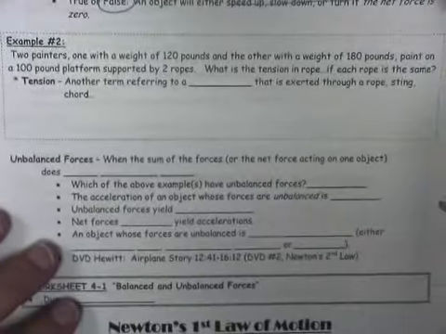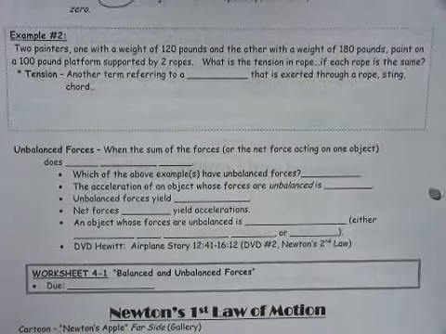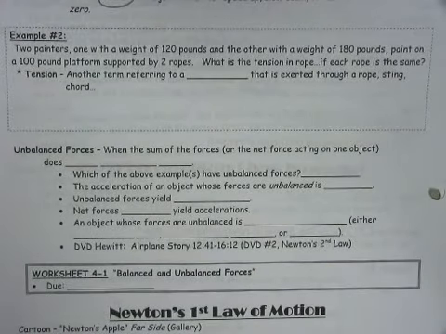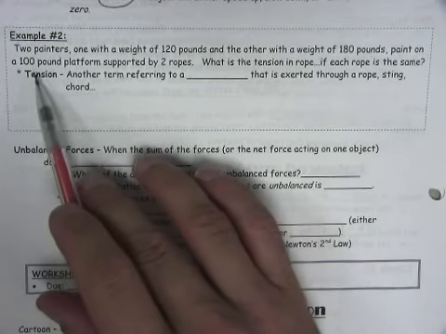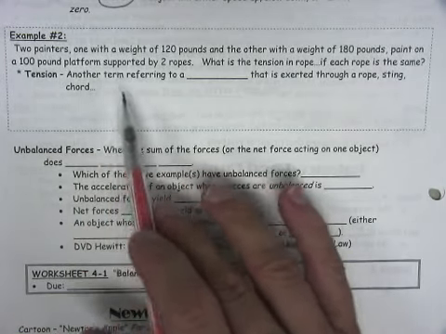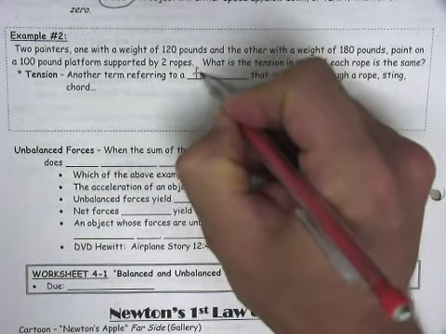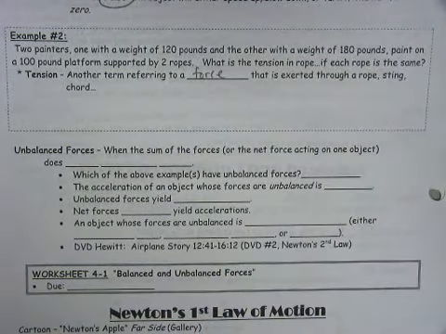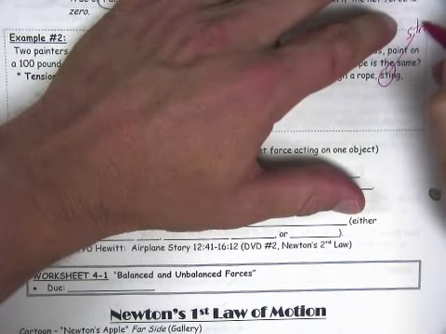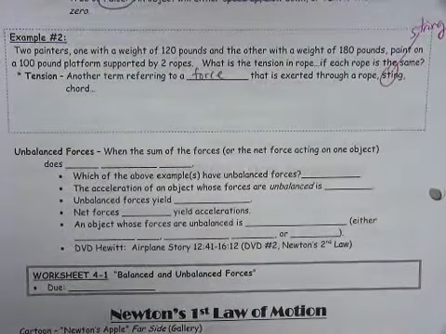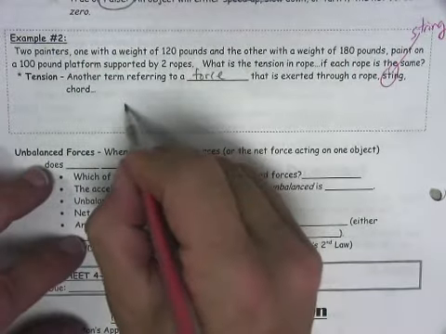All right, example number 2. Two painters, one with a weight of 120 pounds and the other with a weight of 180 pounds, paint on a platform, which is 100 pounds, supported by 2 ropes. What's the tension in the rope if each rope is the same? All right, let's define tension real quick. We've already talked about it. Tension is another term referring to a force that's exerted through a rope. That should be a string. That's a typo. A string or cord. All right, so let's see if we can set a diagram up here and see if we can answer this one.